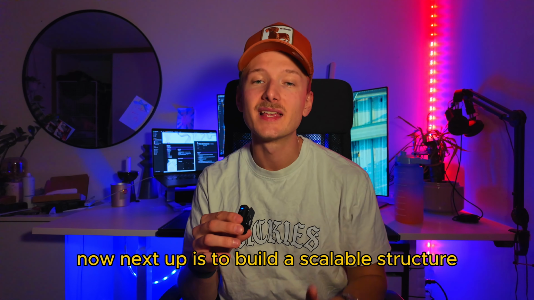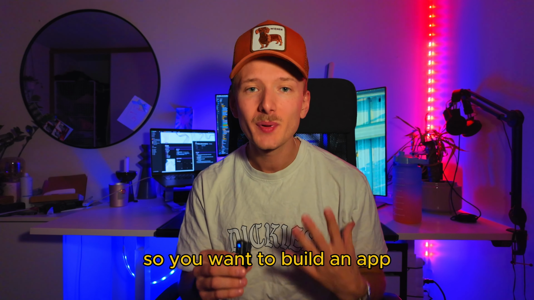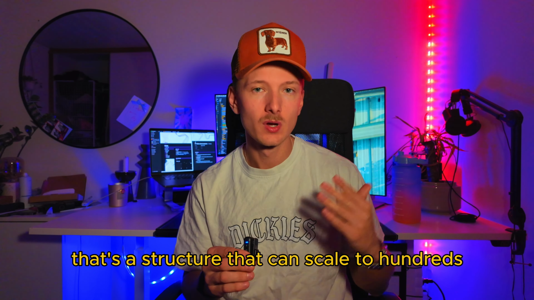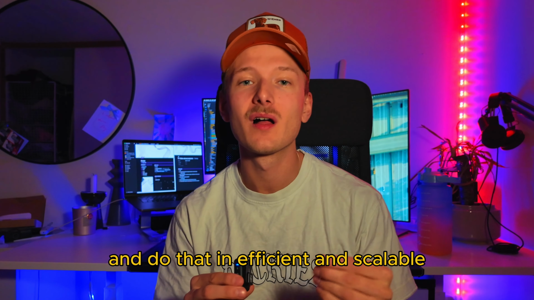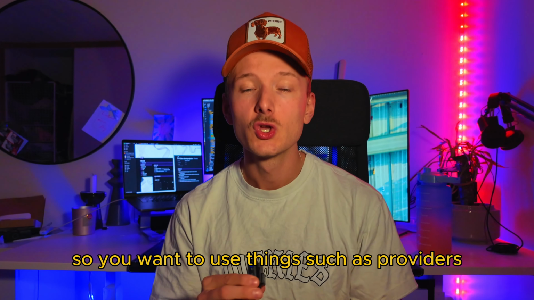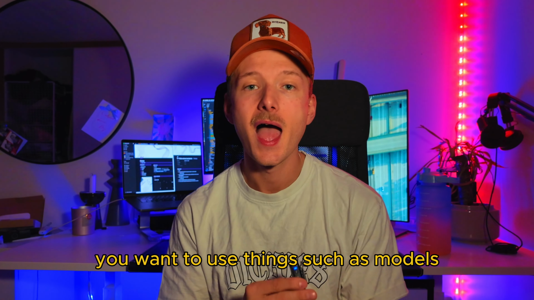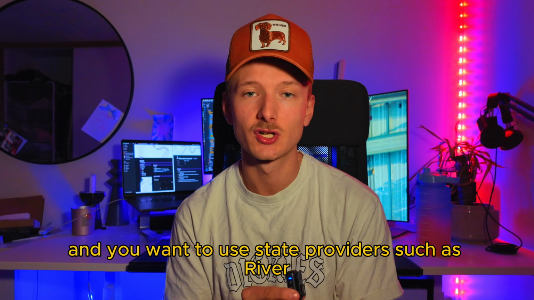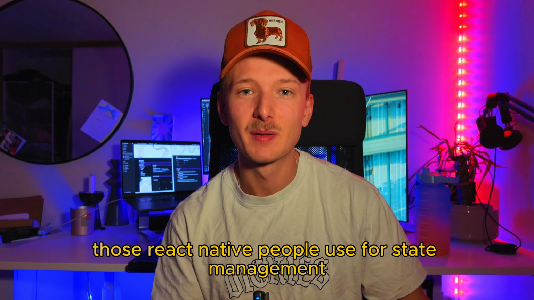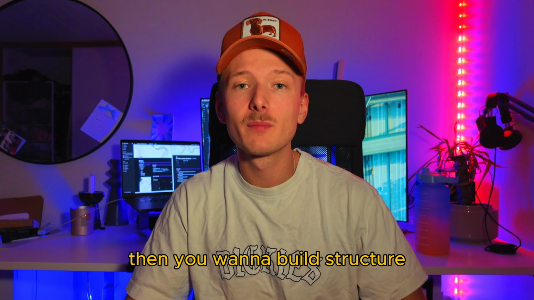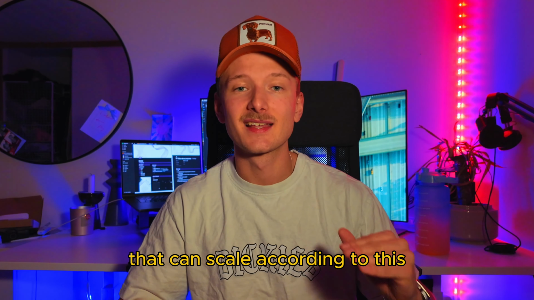Now, next up is to build a scalable structure, but don't get too hung up on it. So you want to build an app that has a structure that can scale to hundreds or a couple of thousands of users, and do that in an efficient and scalable, affordable manner. So you want to use things such as providers, you want to use things such as models, and you want to use state providers such as Riverpod if you're using Flutter, or whatever those React Native people use for state management.